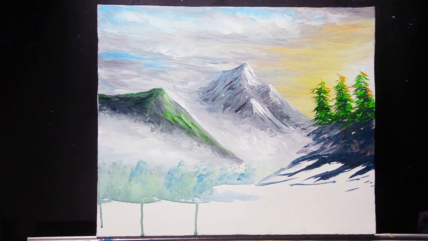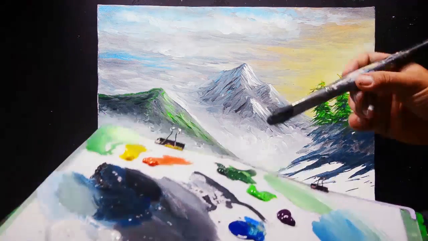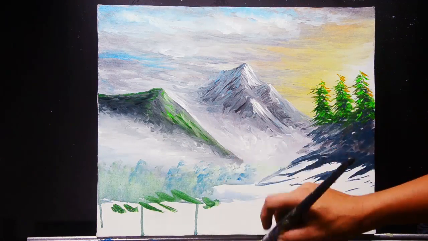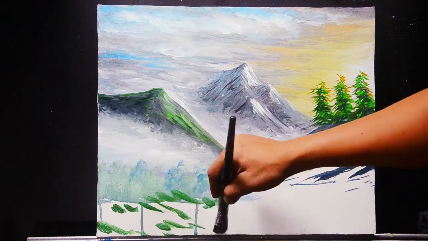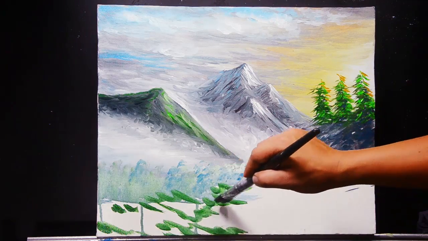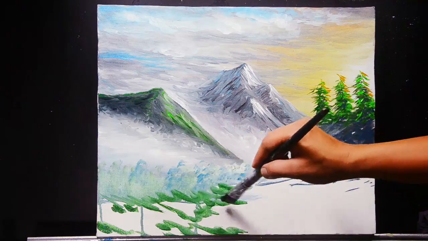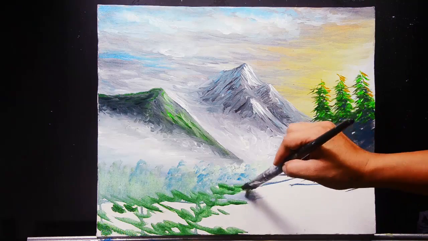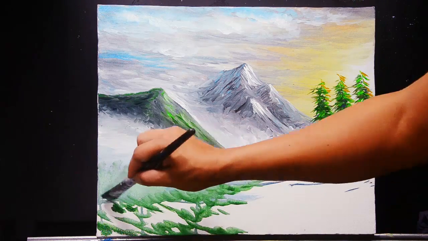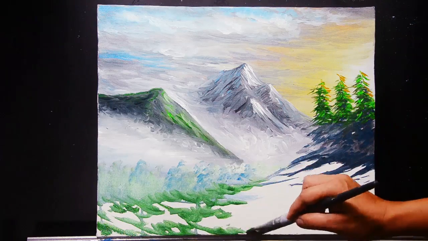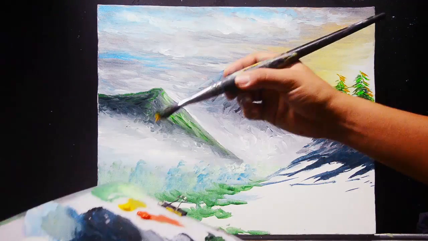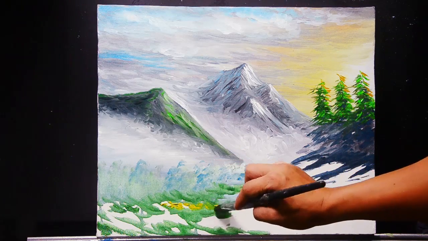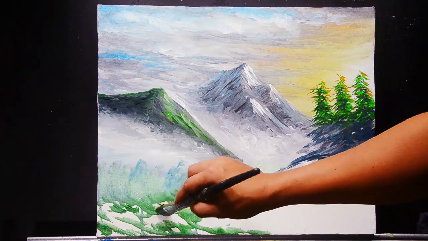Looking good. I'm going to create the ground on this area. I'm gonna paint directly the hooker green also. For the ground, this area here is the hooker green, and then the medium yellow also I'm gonna add for the highlights of this ground or the grasses.